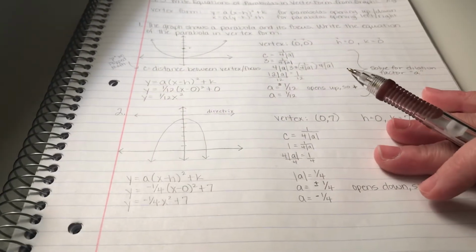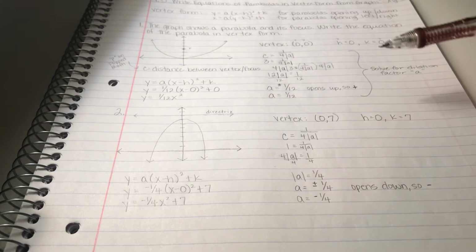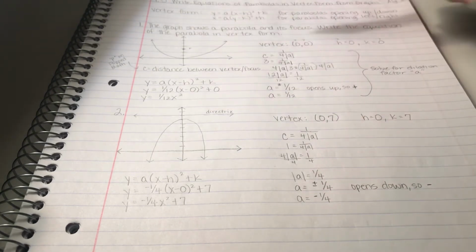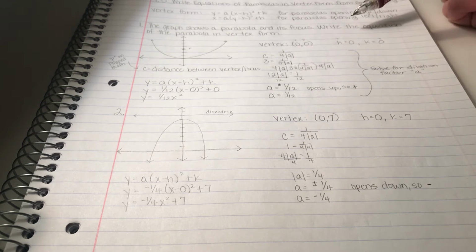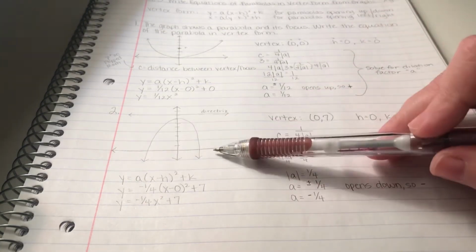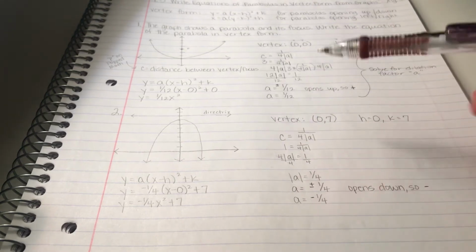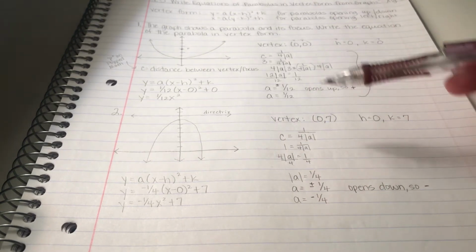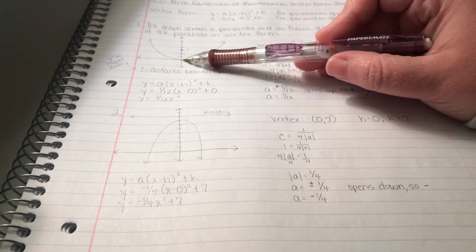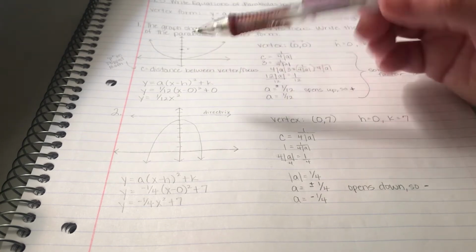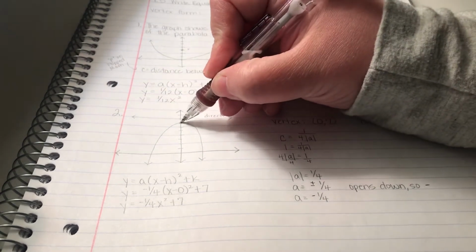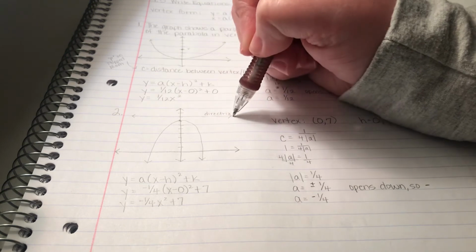So let's look at another example, number 2. I didn't copy down the words, the directions for this, but it's the same thing. So we have a graph of a parabola, and then we need to write the equation for that. Now in the last one, we could see the vertex and the focus. This time we can see the vertex and then the directrix.